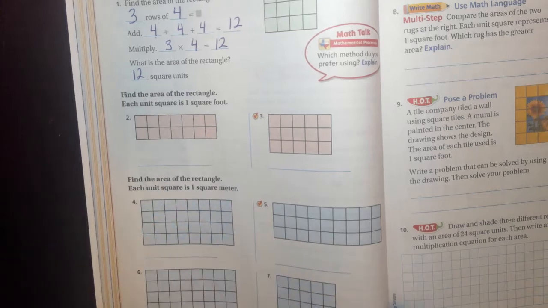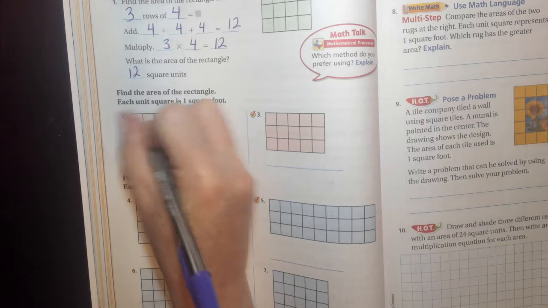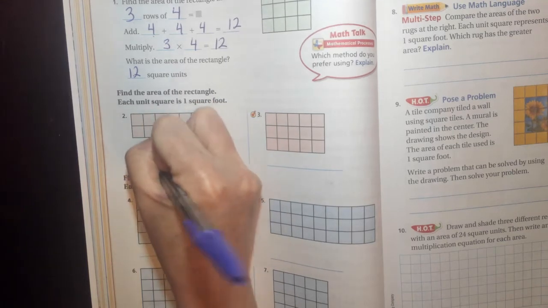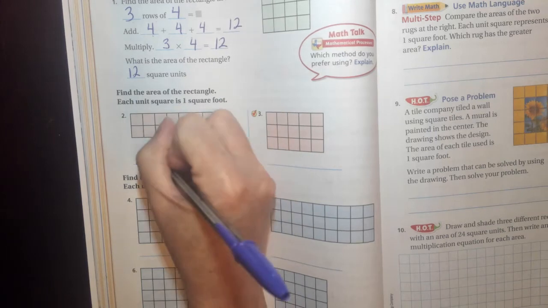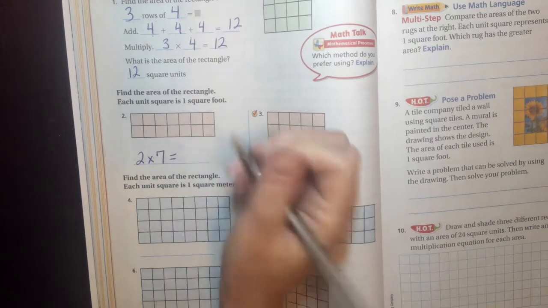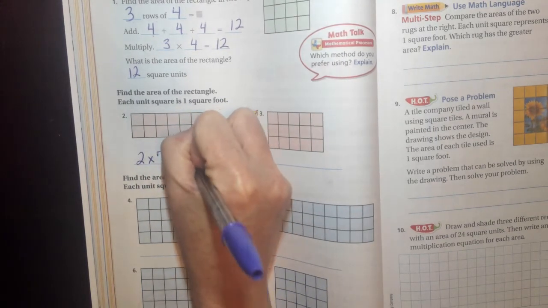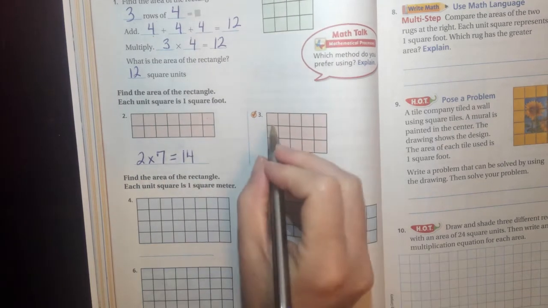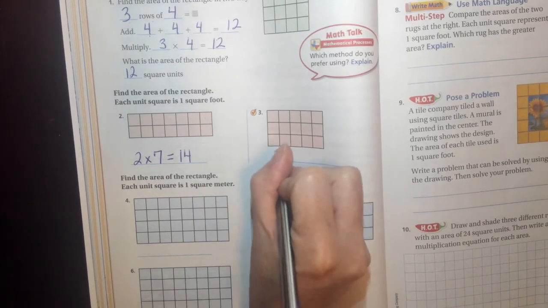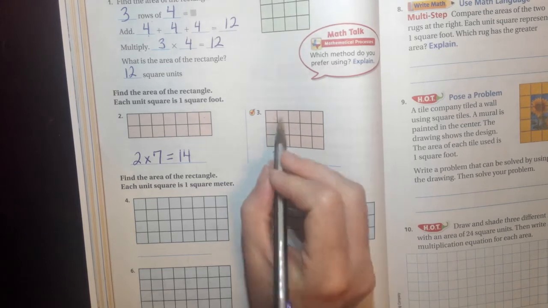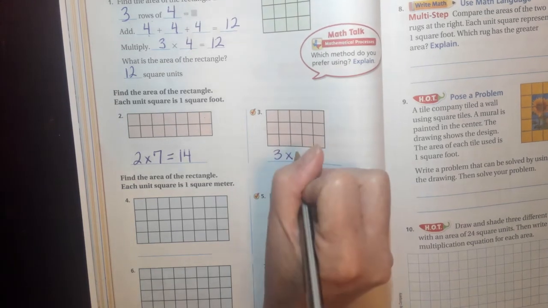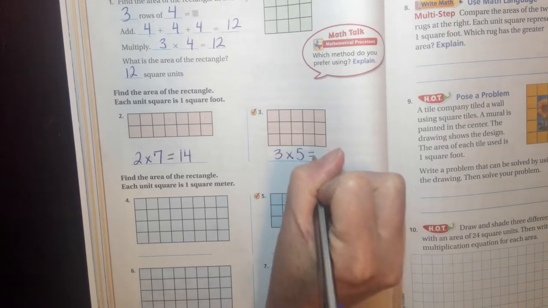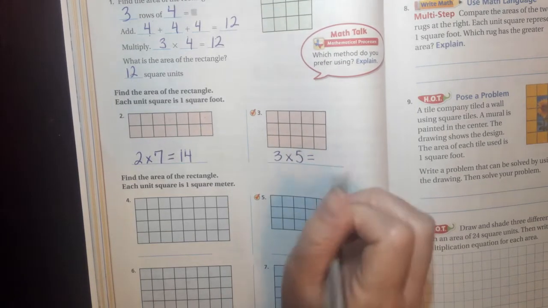So let's use multiplication down here to describe these arrays. So here I have two rows of 1, 2, 3, 4, 5, 6, 7, and 2 rows of 7 is 14. Number 3, we have 3 rows of, and each row has 1, 2, 3, 4, 5. 3 rows of 5 is 5, 10, 15.